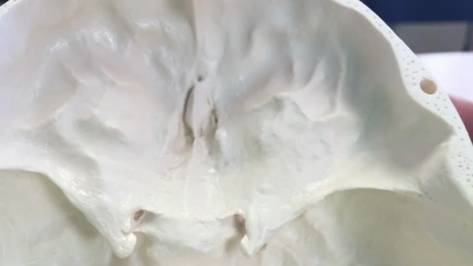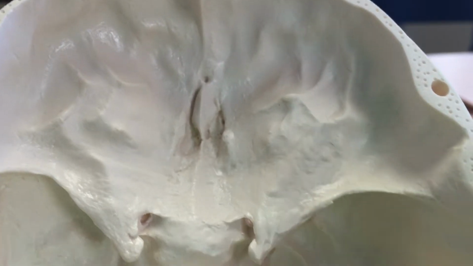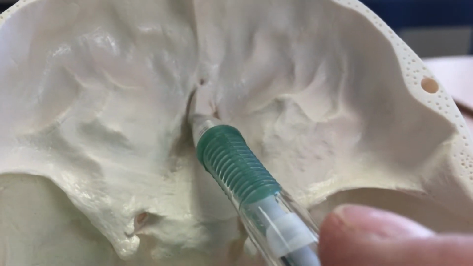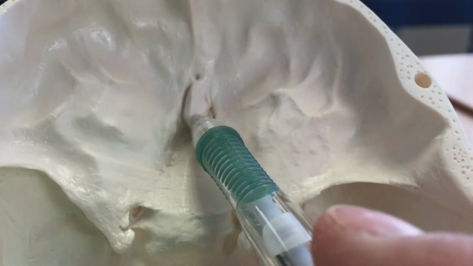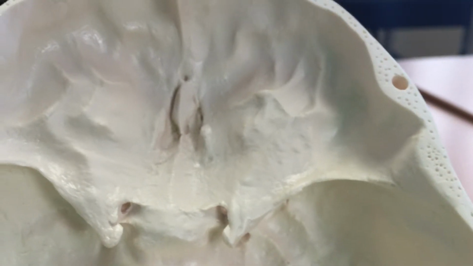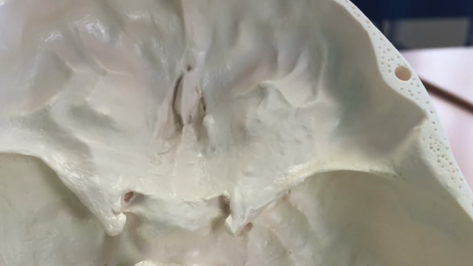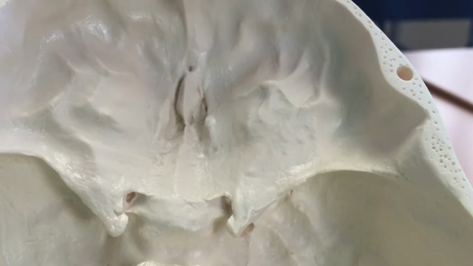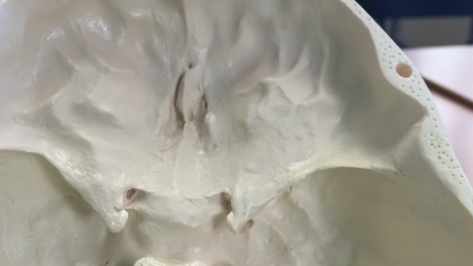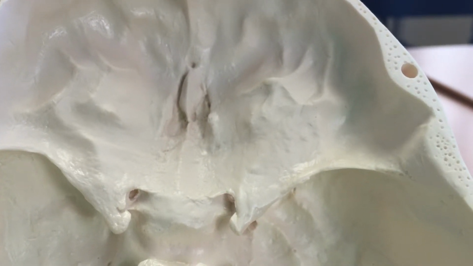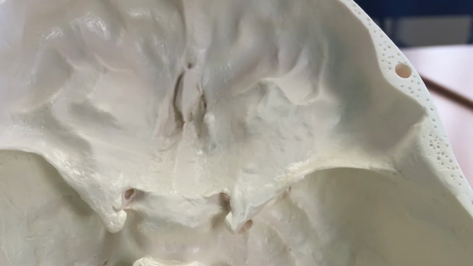One of the key features extending off of that cribriform plate is this little rhinoceros horn structure called the crista galli. It's what helps divide a series of olfactory foramina, which are little holes that allow the olfactory nerve to send neurons down into the nasal cavity.